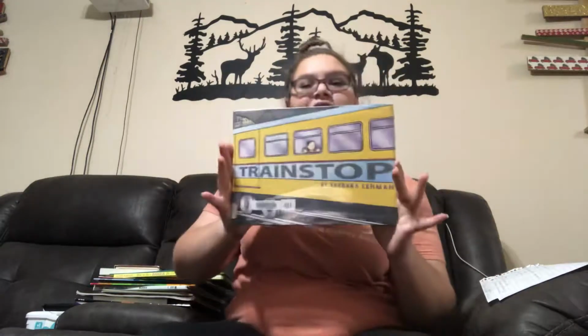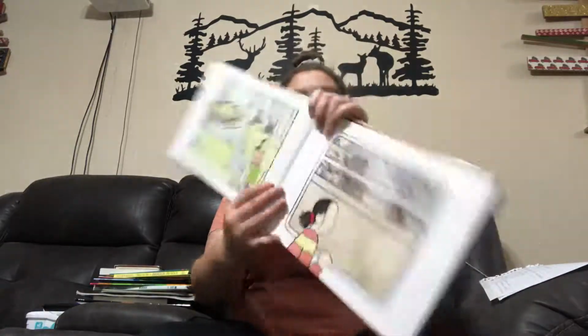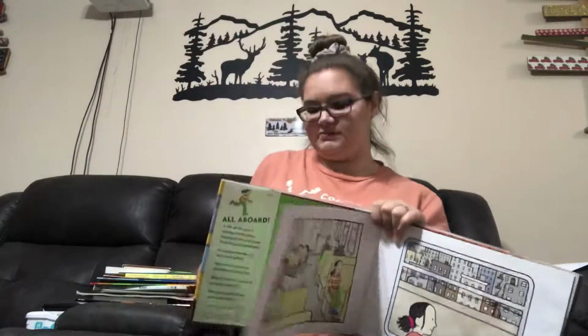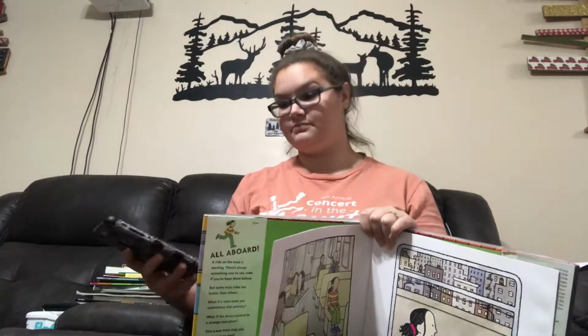So my second book for form is called Train Stop, and I can find some pictures. It actually doesn't have any words, which is kind of unique. It's using just the illustrations to tell the story, but it's about a little girl. This is a little girl, and sorry, that is my son playing on my phone.